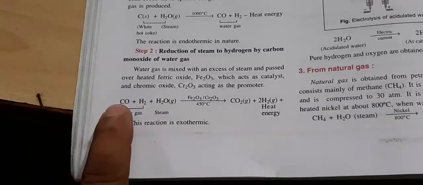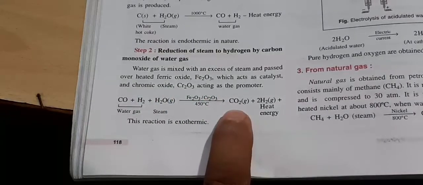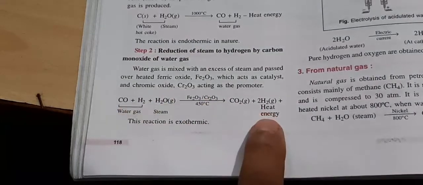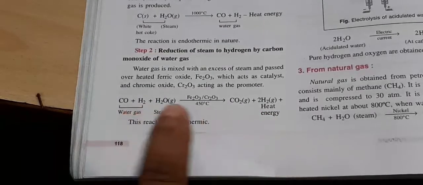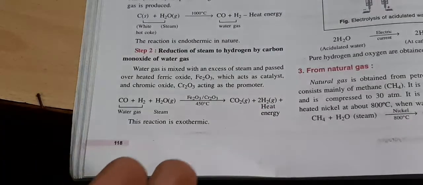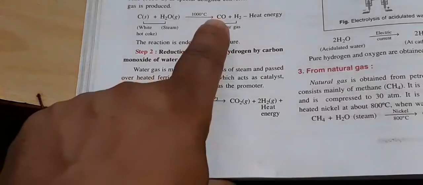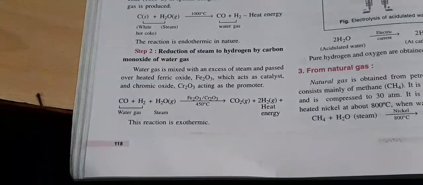The carbon monoxide, in this oxidizing nature catalyst, will get converted into carbon dioxide, and more hydrogen is produced. The amount of hydrogen was 1 molecule. Now here how many molecules are we getting? Twice. 2 hydrogen gas molecules we are getting, and along with that a large amount of energy is released. This reaction is exothermic. Now, this gas mixture contains carbon dioxide, hydrogen gas molecules plus unreacted carbon monoxide molecules. They are impurities, they need to be removed.